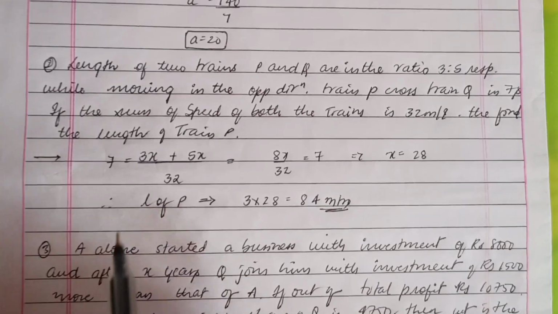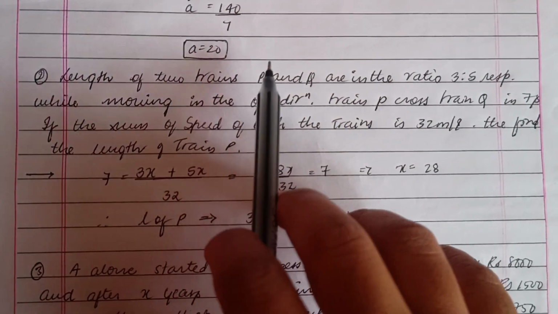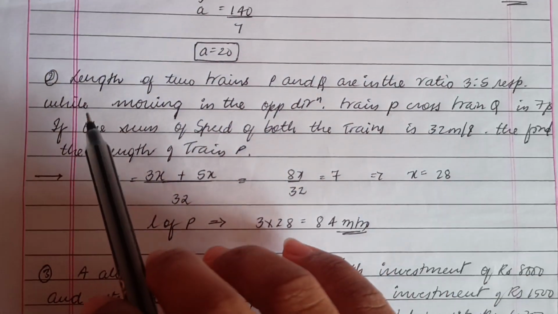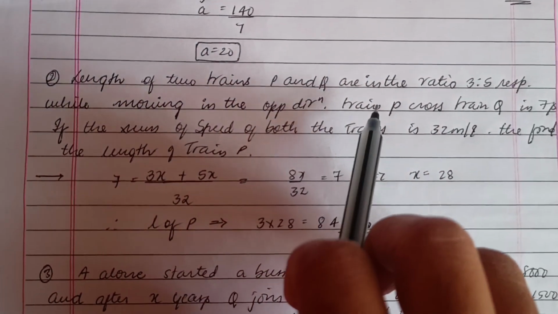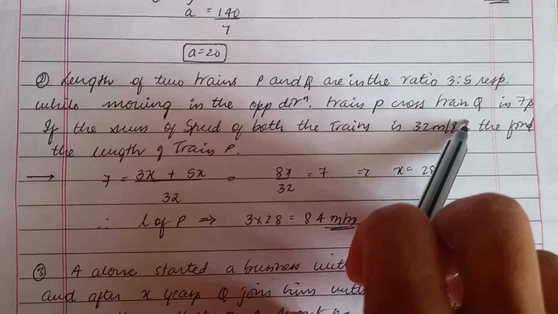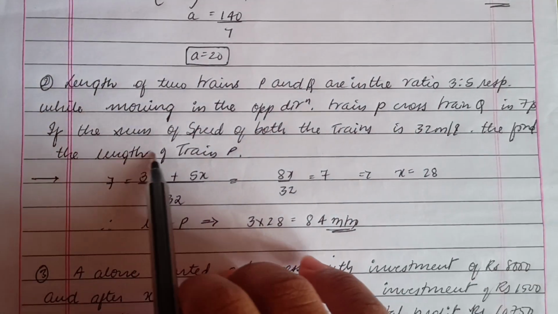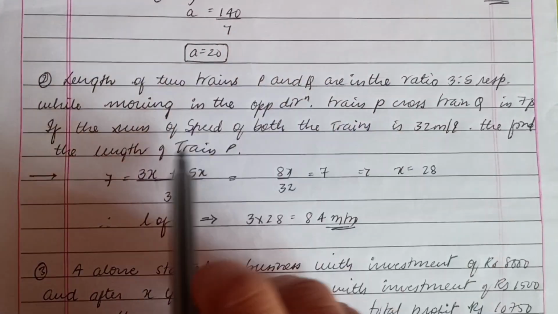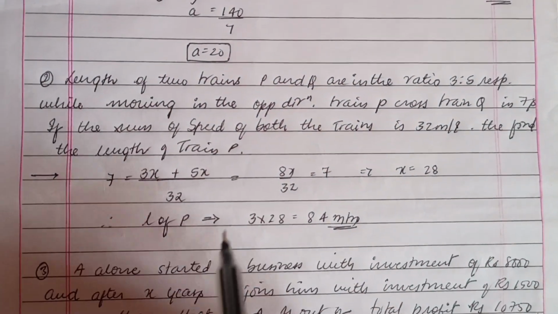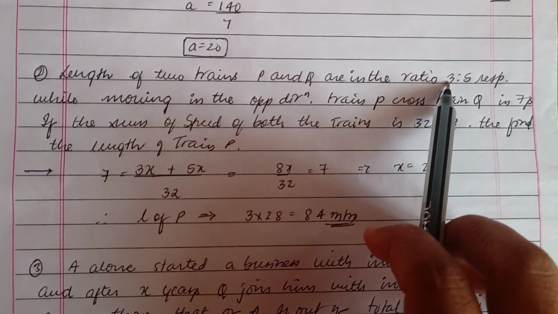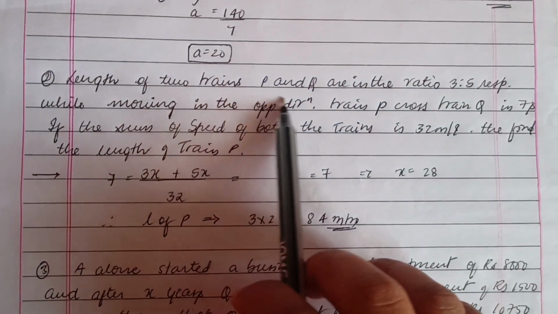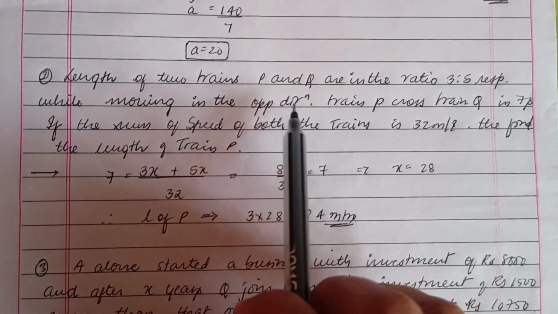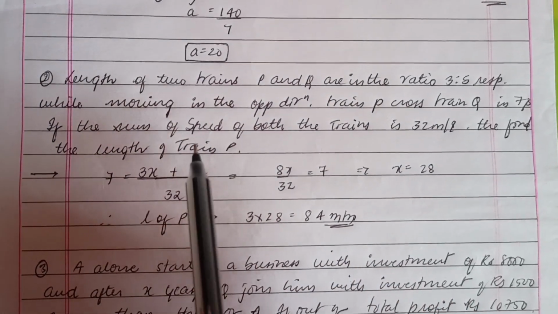So next question. Lengths of the two trains P and Q are in the ratio 3:5 respectively. While moving in opposite directions, train P crosses train Q in 7 seconds. If the sum of the speeds of both the trains is 32 meters per second, then find the length of the train P. Here we know that the ratio between the lengths of the two trains is 3:5, and they are moving in opposite directions. Opposite direction means the speeds get added.